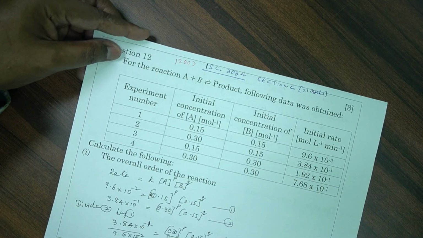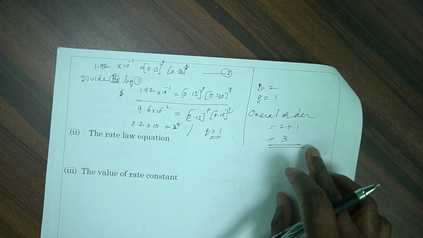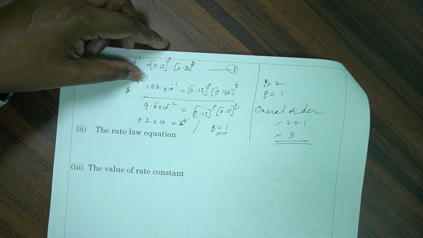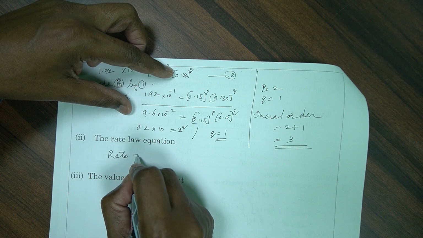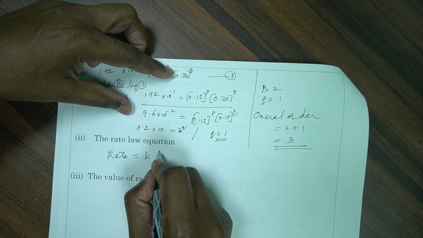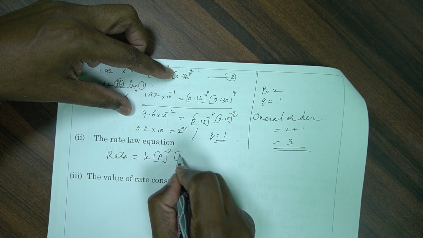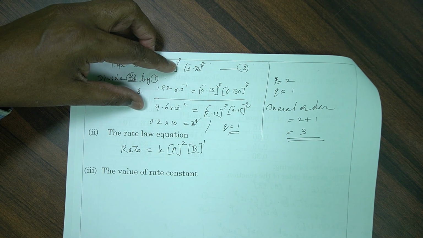So you can check how we solved it. We have taken both the equations from the table, solved mathematically, and got the value of P here. Then we got the value of Q here, and then we added P plus Q, that is the overall order of the reaction. Now what will be the rate law equation? The rate equation, rate is equal to K into concentration of A to the power P is 2 into concentration of B to the power Q is 1. So this is the rate equation.